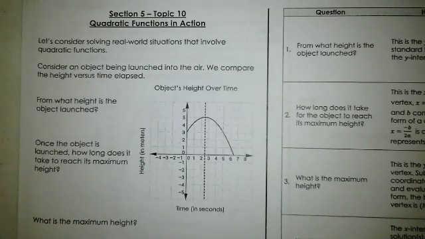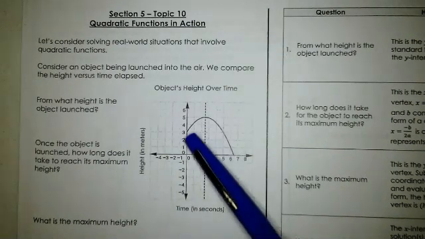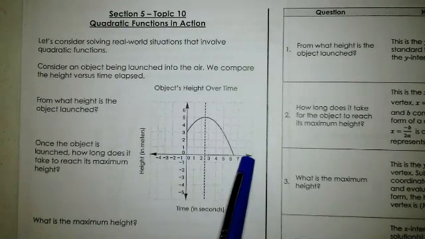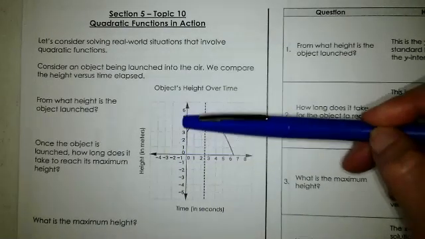In this section, we will work with quadratic functions in real-world situations. Let's consider solving real-world situations that involve quadratic functions. Consider an object being launched into the air. We compare the height versus time elapsed. So here we have our graph of an object that was launched. We're keeping track of how long it's been in the air and its height from the ground.